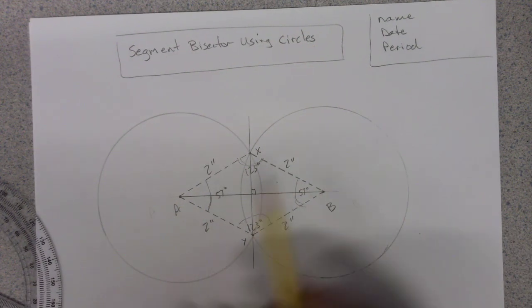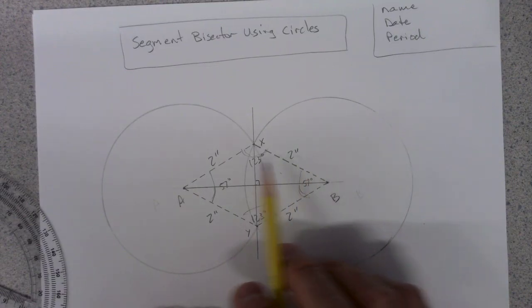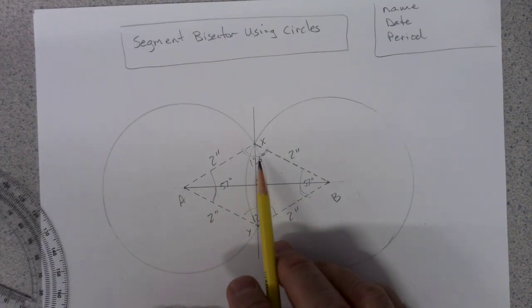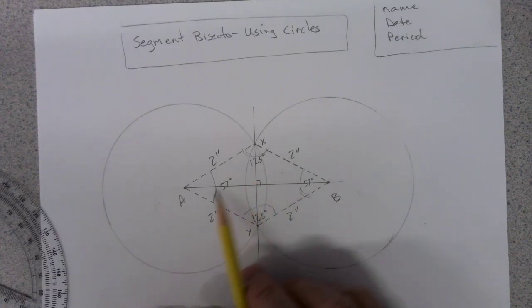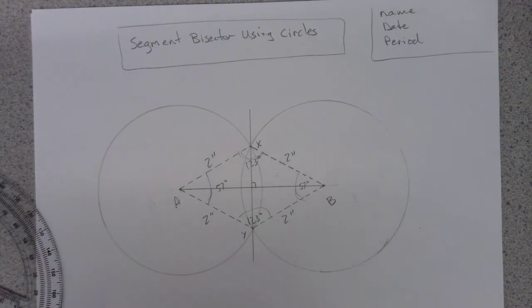Anyway, so it is not a square. It is a four-sided figure with equal sides, but a square would have to have 90 degrees here and 90 degrees there. These two angles must add up to 180. But anyway, that's the assignment. Make sure it is as neat as you can get, and turn that in.